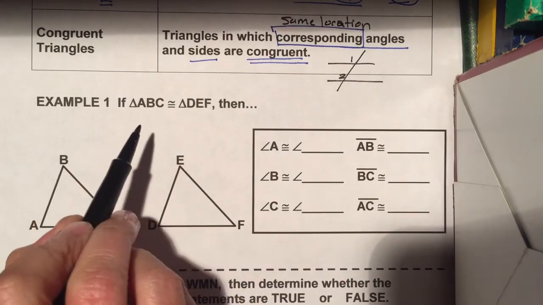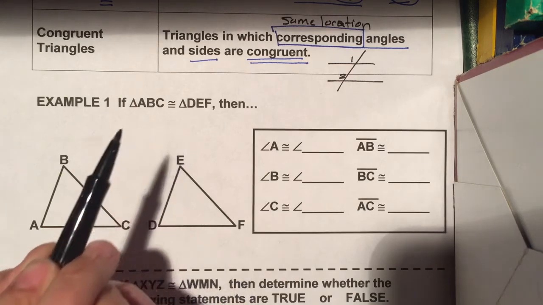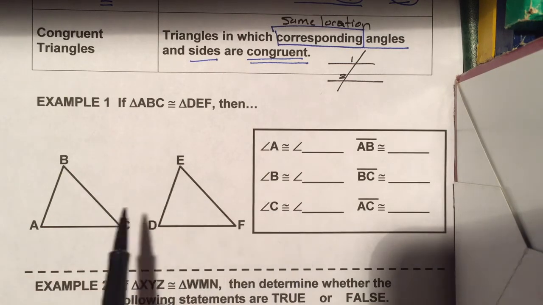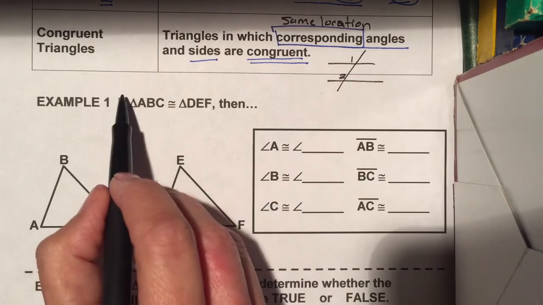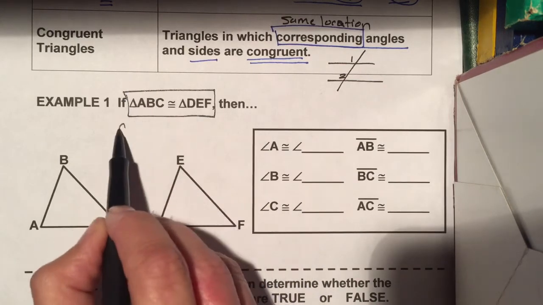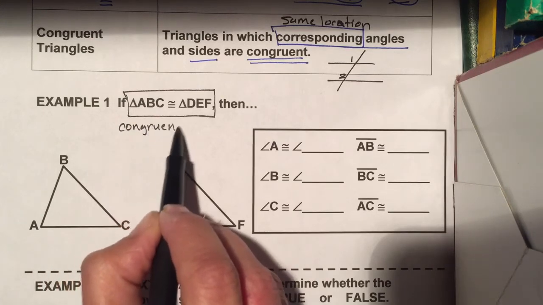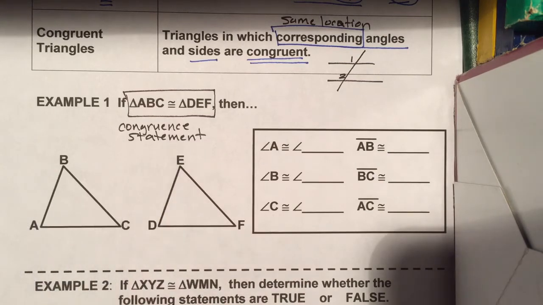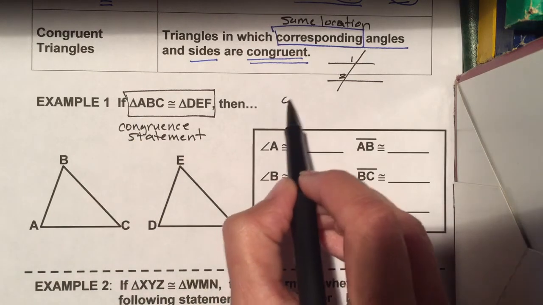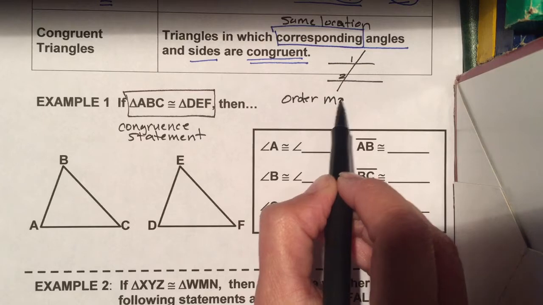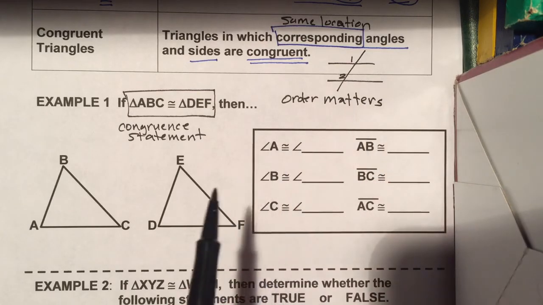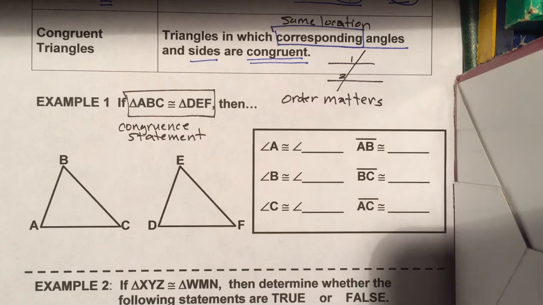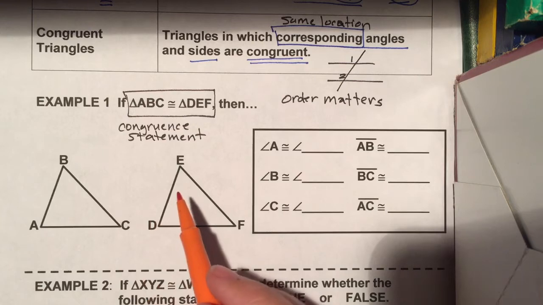If I'm given that ABC is congruent to DEF, then how can I match up these sides? Well, this is called a congruence statement. It tells us which triangles are congruent. The order matters. The order in which you name those triangles definitely matters. So now let's match up some sides and angles. Remember, corresponding, same relative location.